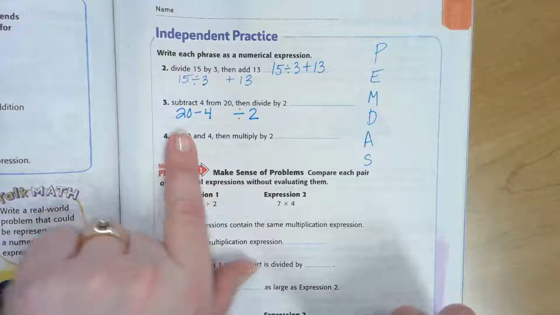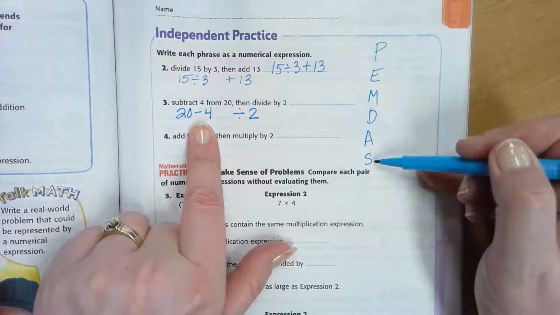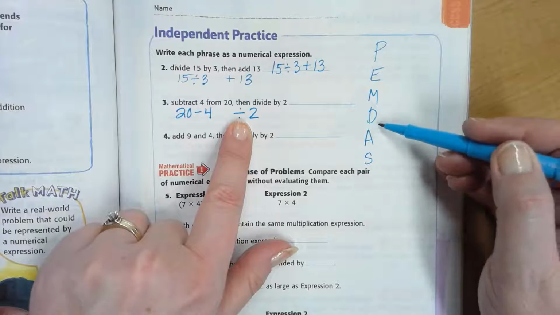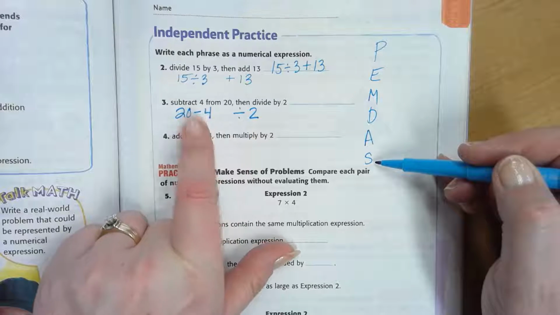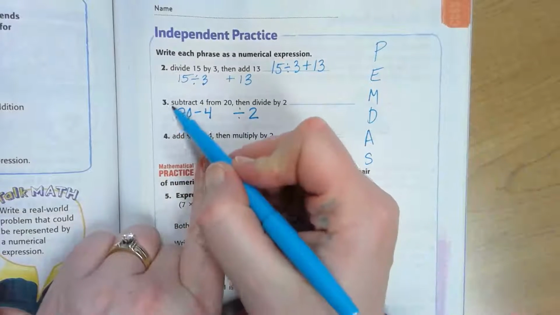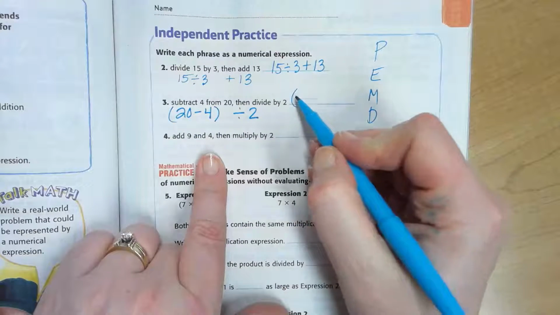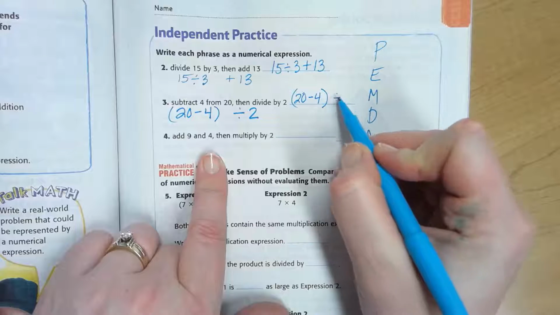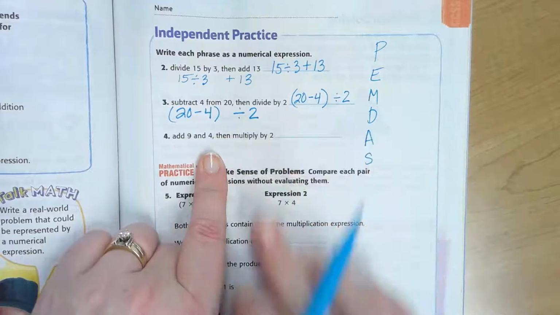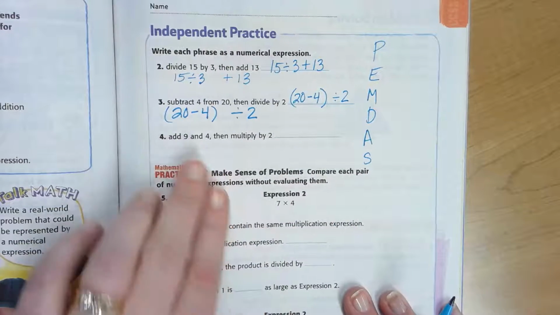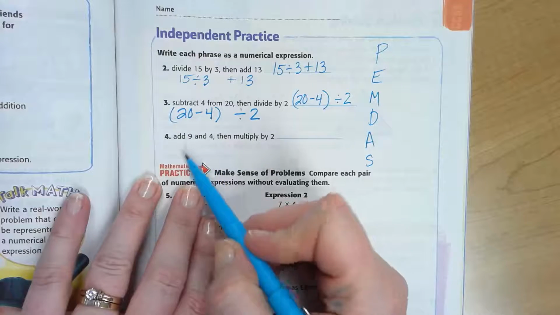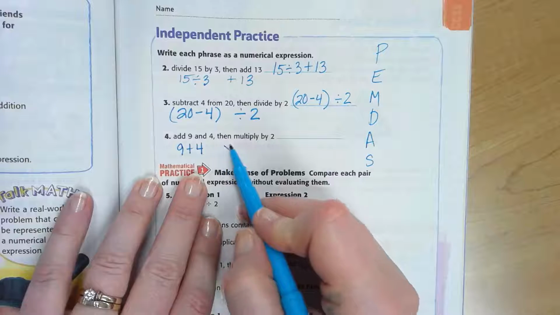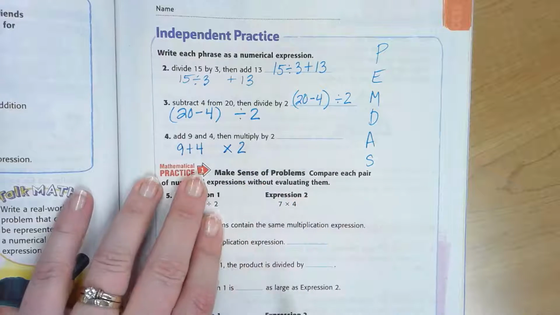Now we need to determine, do we always subtract and then divide? Well, this tells me I need to divide then subtract. But here I want subtraction first, so we need parentheses. We're going to have 20 minus 4, that's in parentheses, then divide by 2 because we have to do the parentheses first. The next one, add 9 and 4, so add those, then multiply by 2.